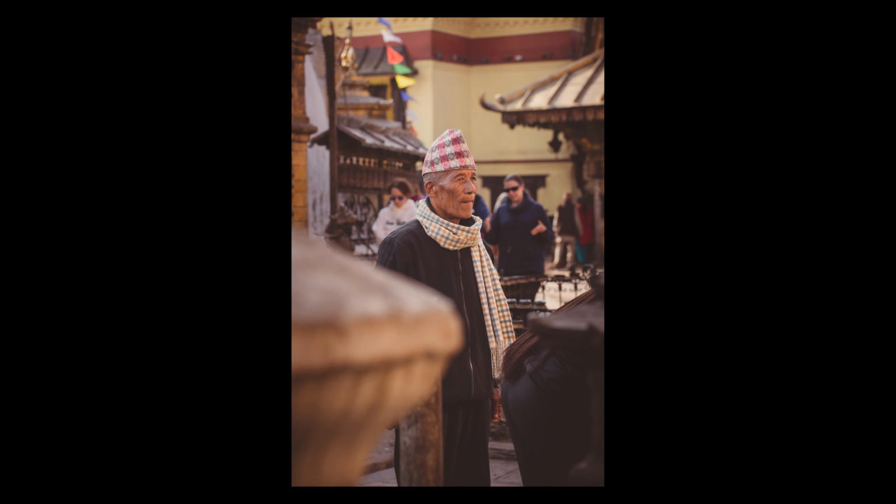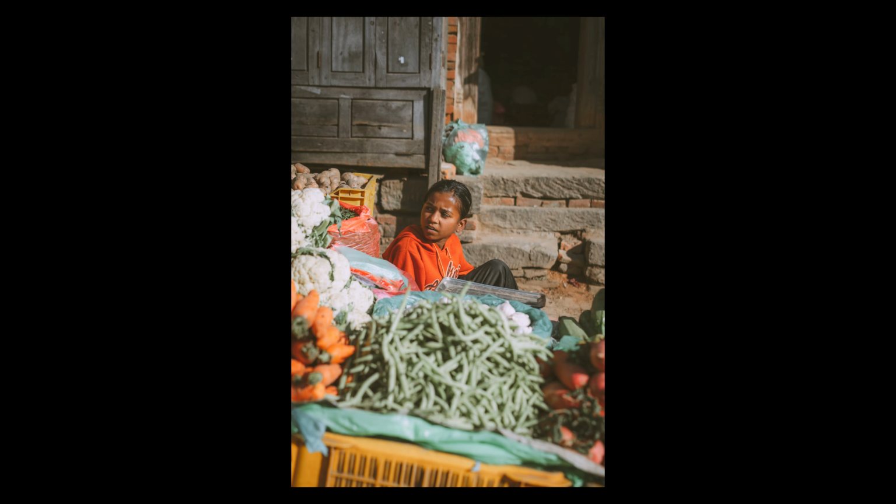So a foreground element can be a flower, for instance, that's in the foreground but out of focus, because the focus is on the subject, of course. But a foreground element can be everything. It can be other humans. You can shoot through something and have a foreground out of focus. And yeah, that is the third challenge.